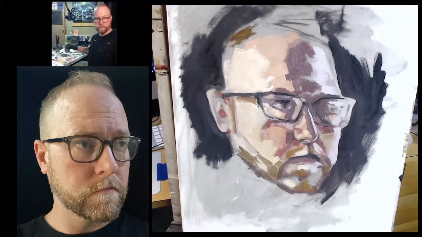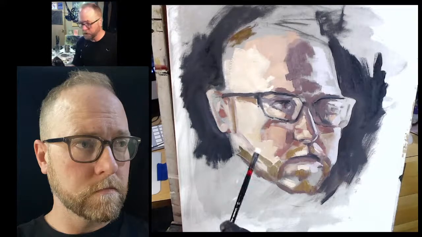One artist that I would recommend everyone look at for this method is a British artist who died in the early 1980s named Euan Uglow.